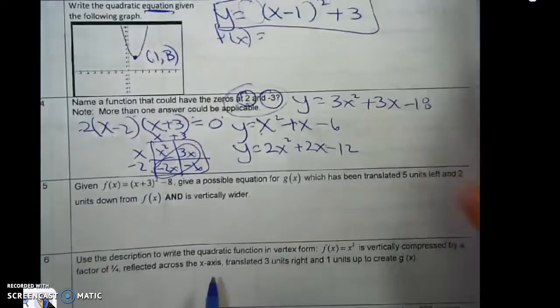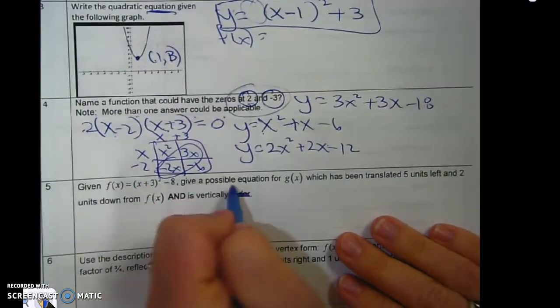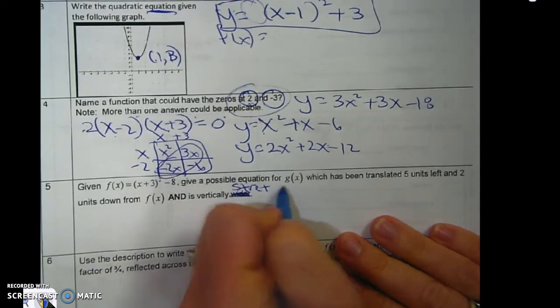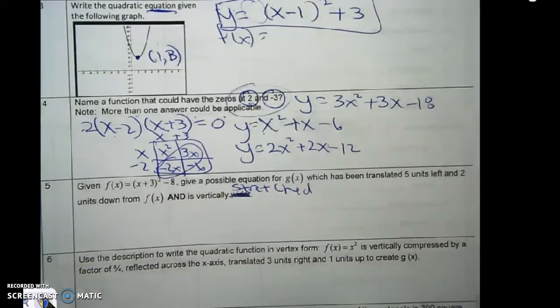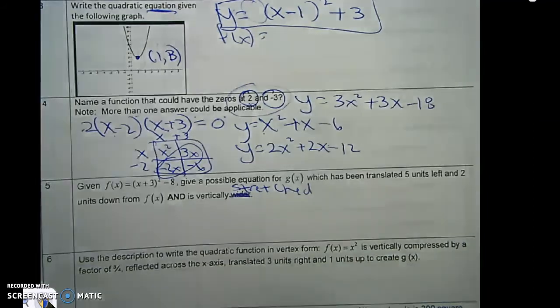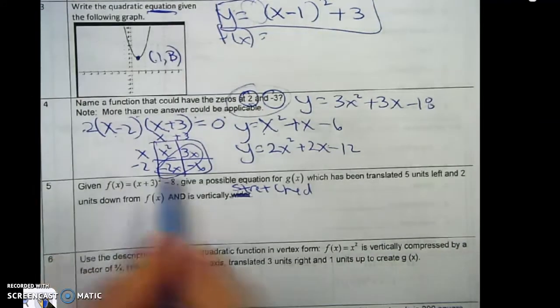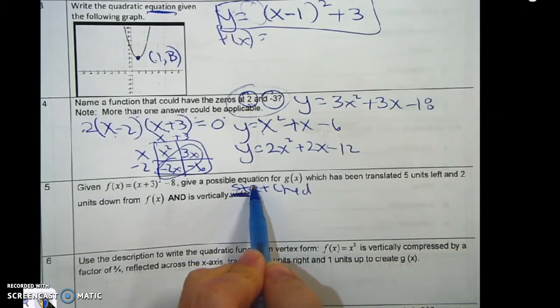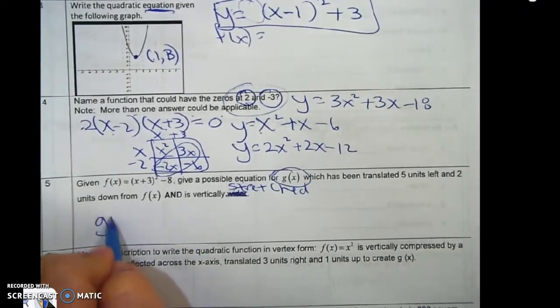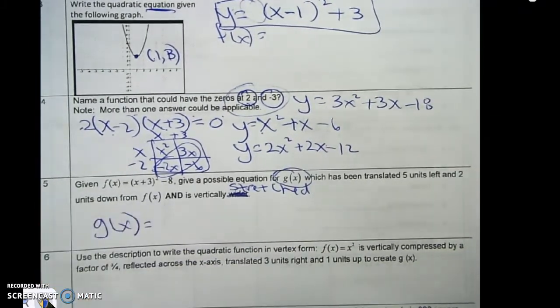All right. I'm going to change that to stretched. Let's look at the next one. Okay. So they want a possible equation for the g of x. So that means I better start writing g of x.